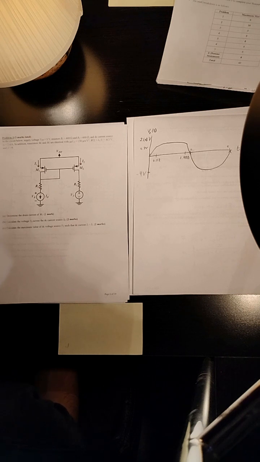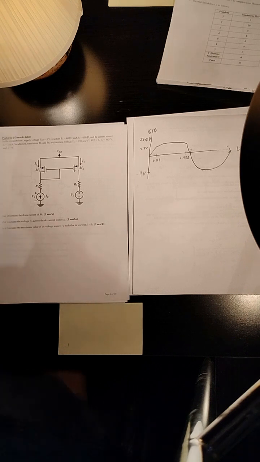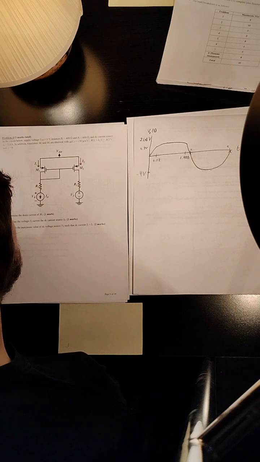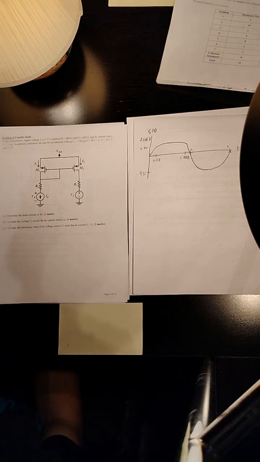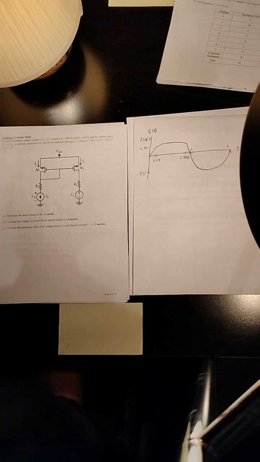This looks like a PMOS. Oh no, that's okay. Is it a PMOS? Yeah, it's a PMOS. That's okay. And DC current source IB is equal to 2 milliamperes.